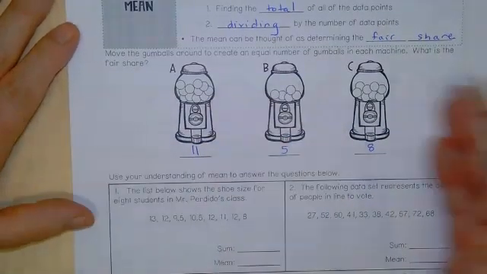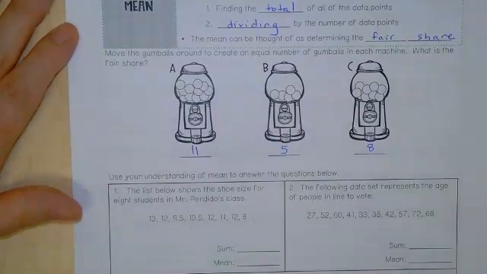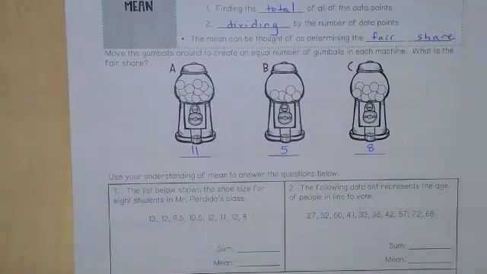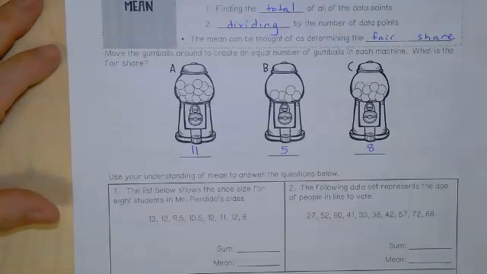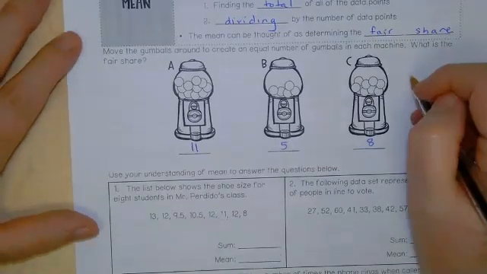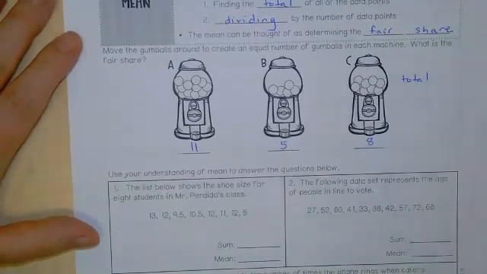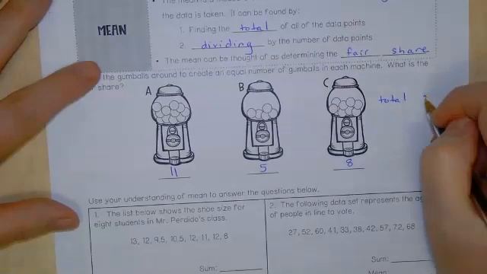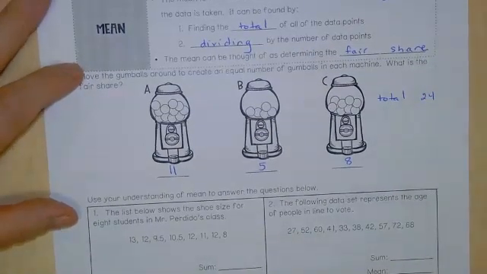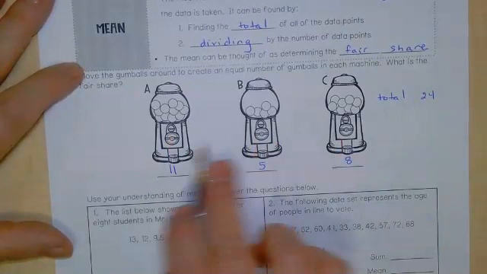We're going to add the total up. So get your calculators going, or you can do it in your head. Doesn't matter to me. What's the total, Brock? 24. The total is 24. Now we're going to divide by 3 machines.